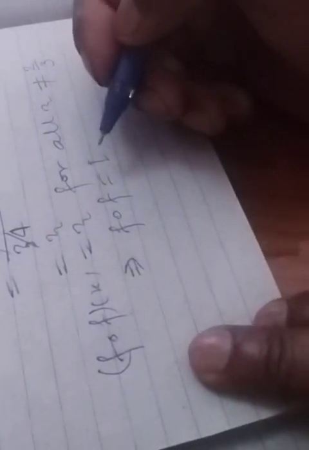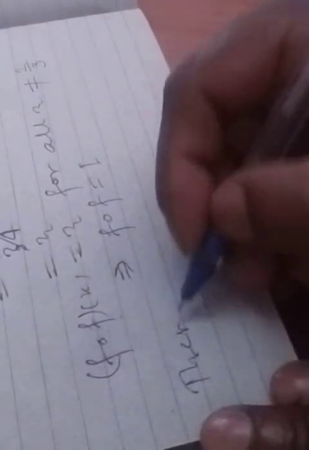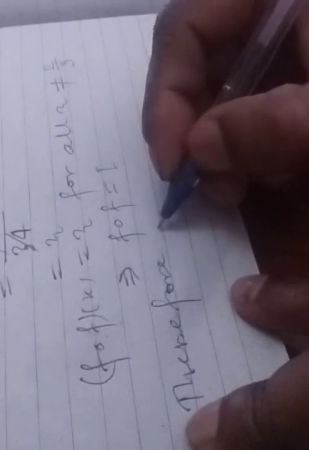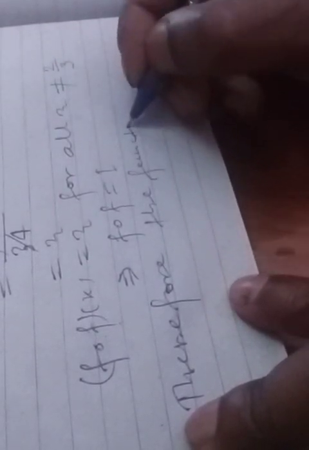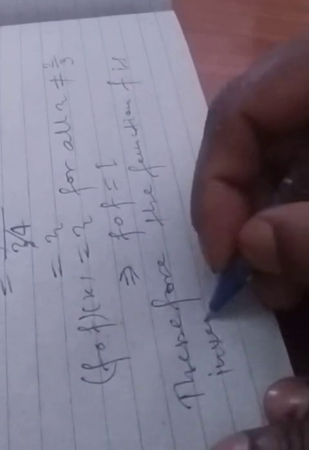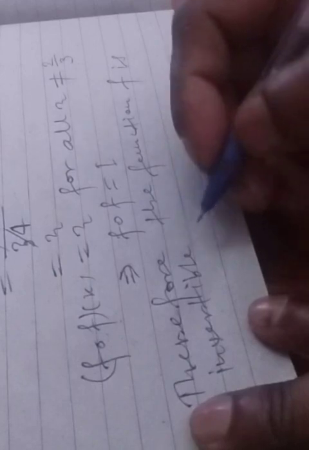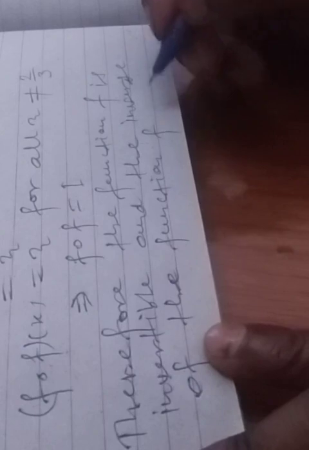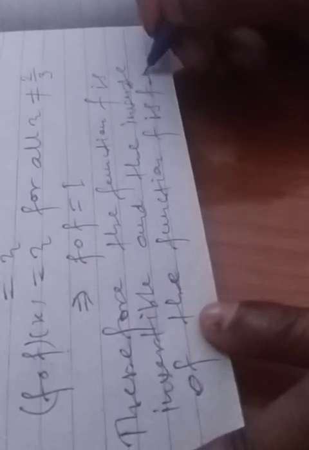Then we can say that the given function f is invertible, and the inverse of the function f is f itself, because we get the identity function, f o f is an identity function.